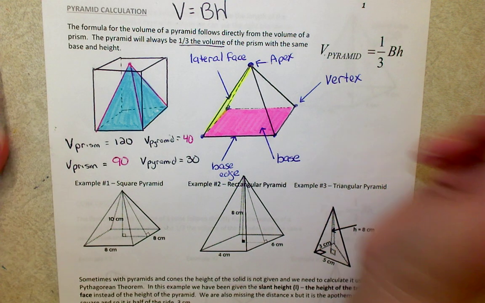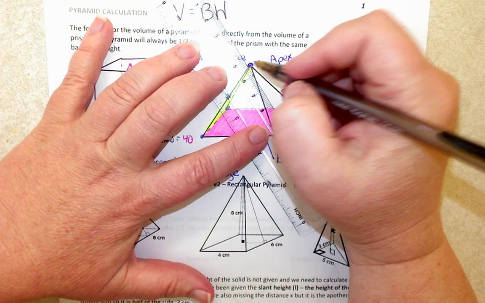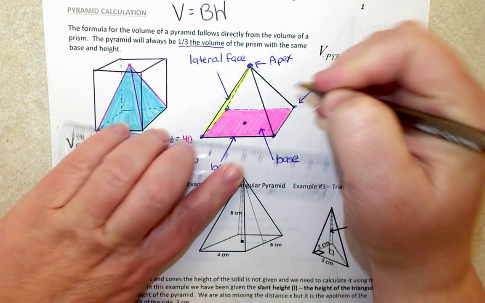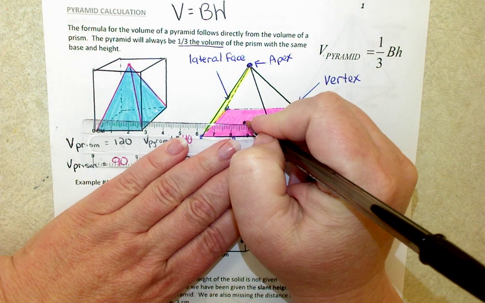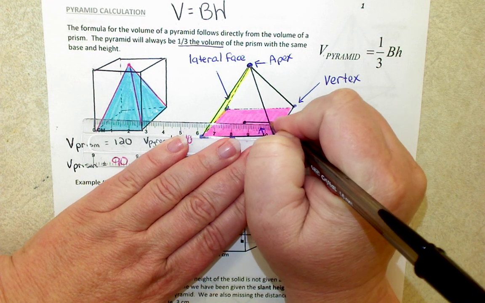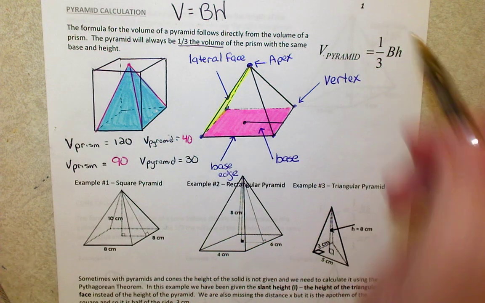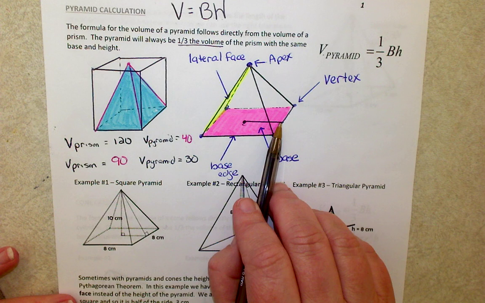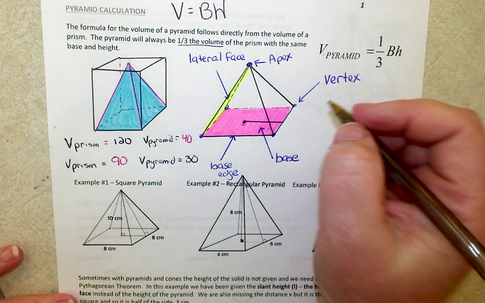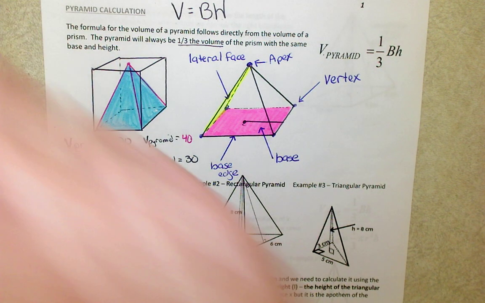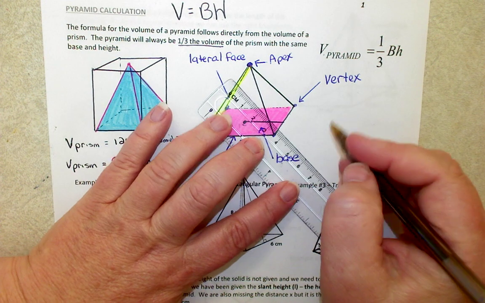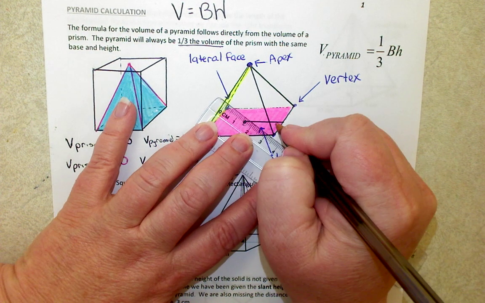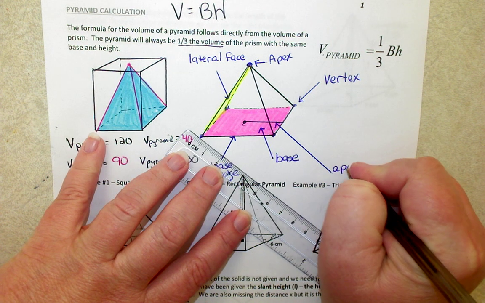All right, now coming in here. Last week, or should I say yesterday, we learned that when you have a segment that goes from the center of a polygon to the midpoint of the opposite side, that is called an apothem. So here, this segment right here is called the apothem.